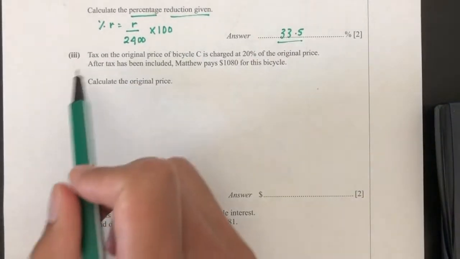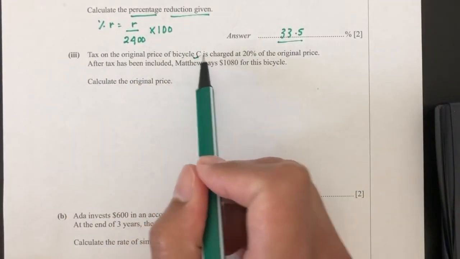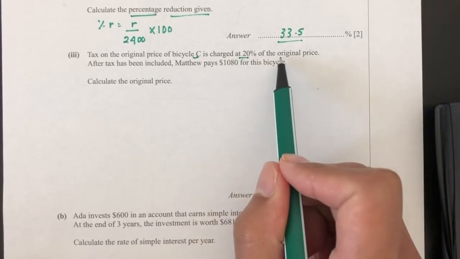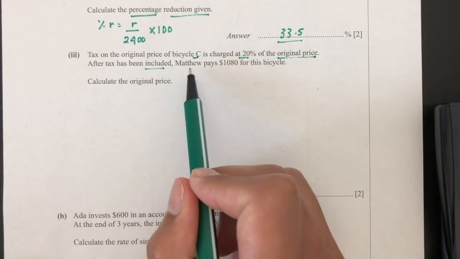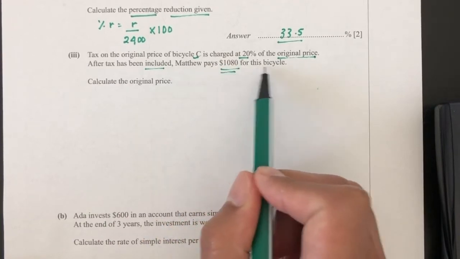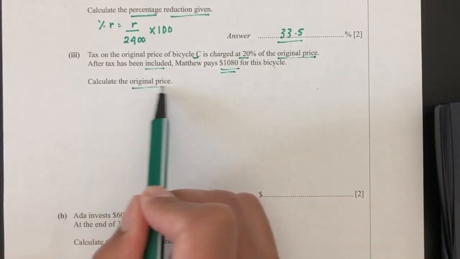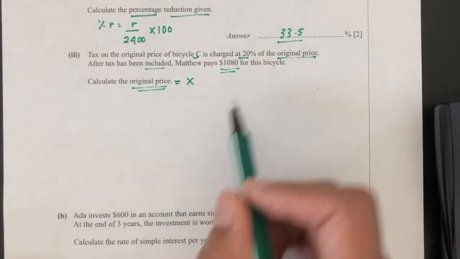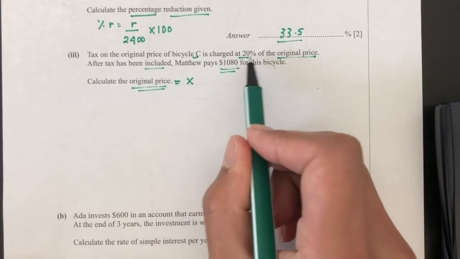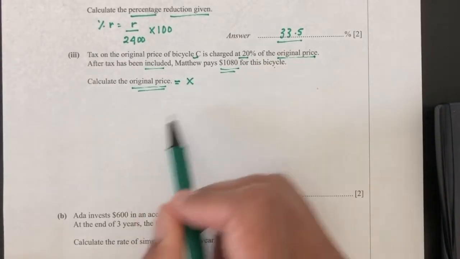Now part 3, tax on the price of bike C is charged 20% of the original price. After tax has been included, Matthew pays this much for this bike. Calculate the original price. So let original price become X. We don't know the price. We know that 20% tax has been added to this price.